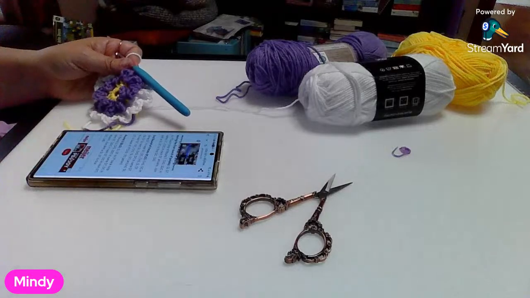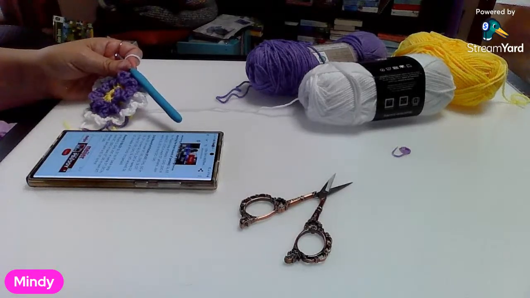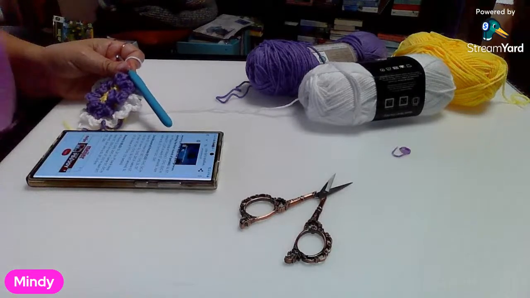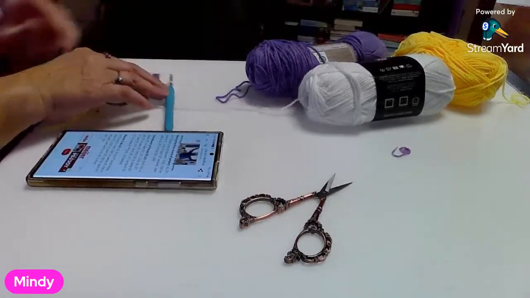Mm-hmm. Right, you don't want to rummage through stuff. Exactly. To figure out that was a scarf, you would have had to have pulled it out of that basket, right?